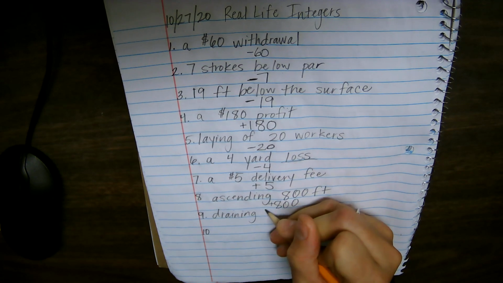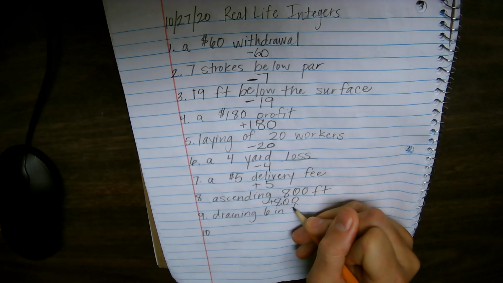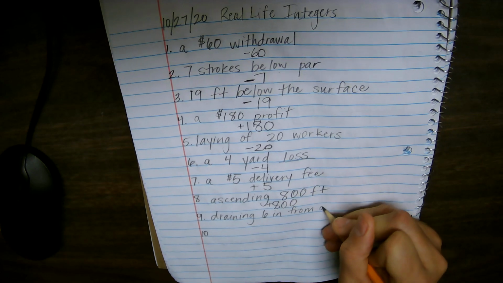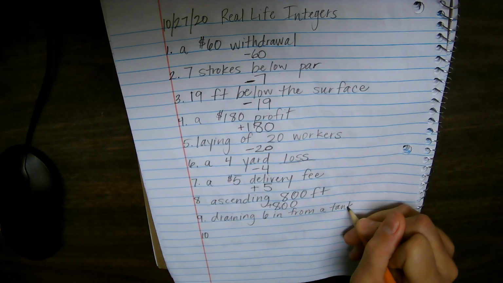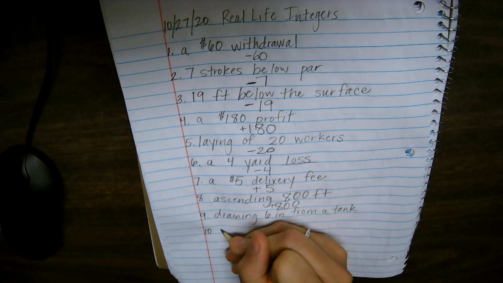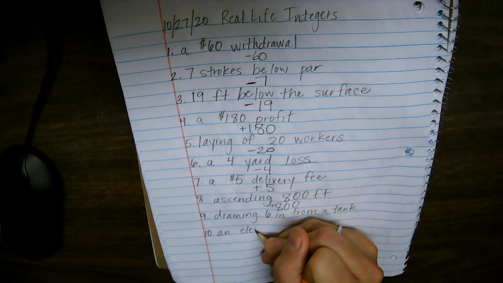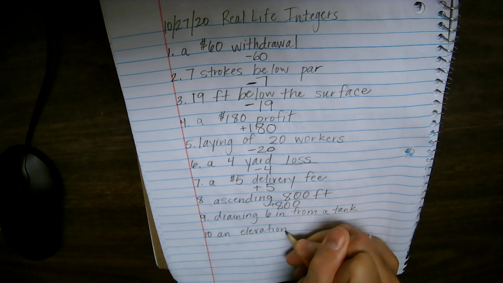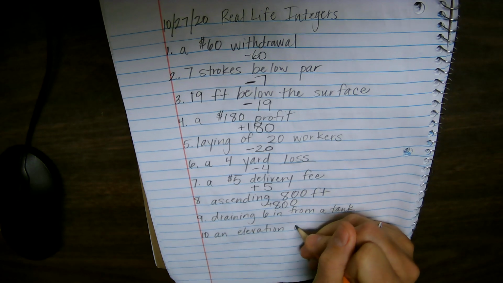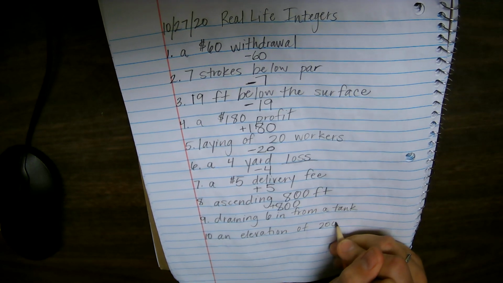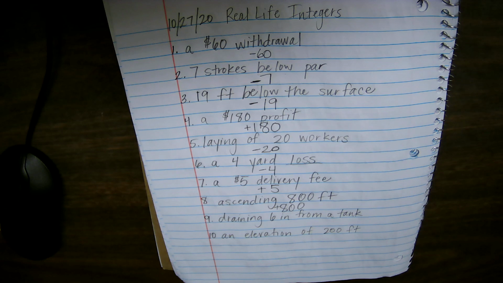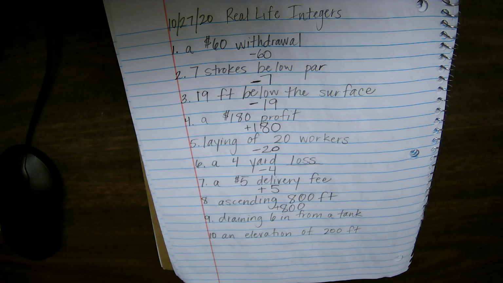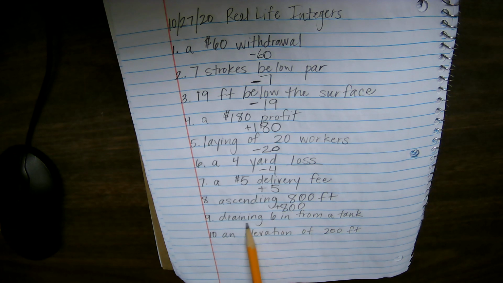Draining 6 inches from a tank. What do you think? And an elevation of 200 feet. Alright, so what are our clue words in number 9? Draining, right?